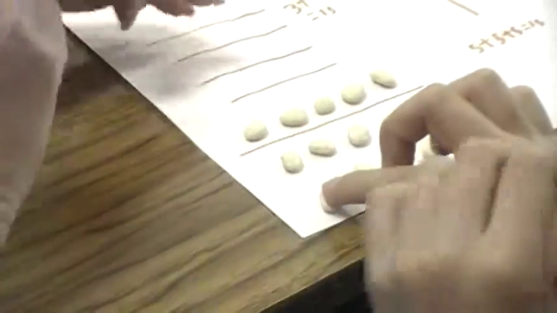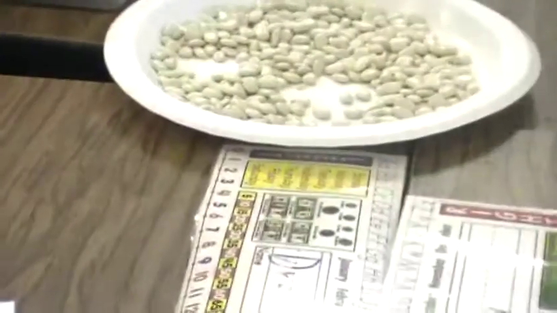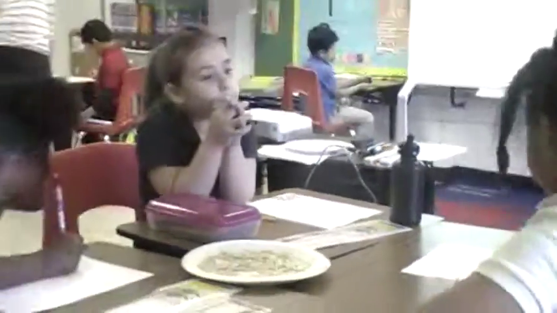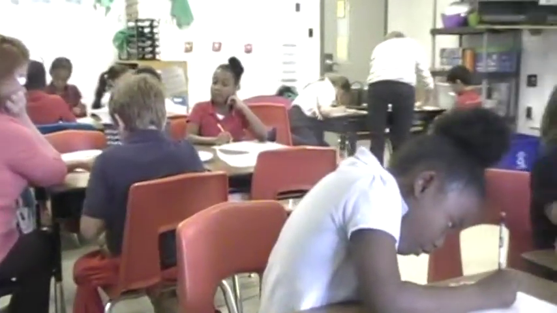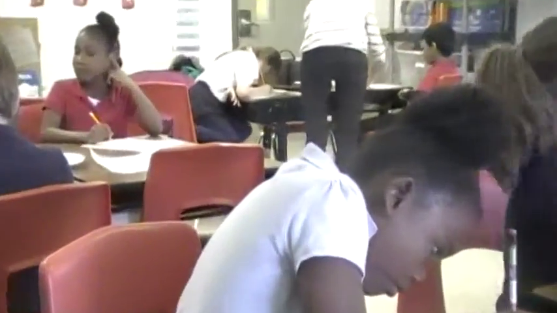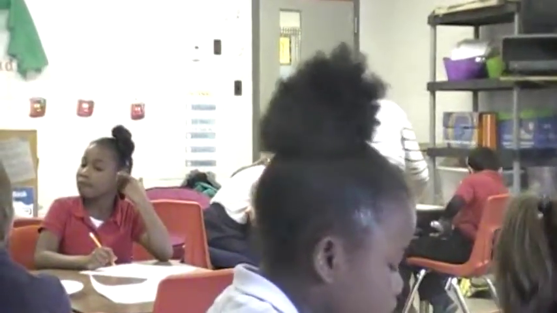Rows are across. Okay, cool. So here's 1 row. Can you draw a line right here?